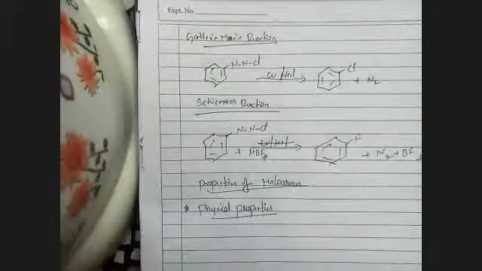Now tell me what may be the physical properties of it. I told you one thing, right? You can tell that as a property. It is called haloarenes. Why is it called haloarenes?